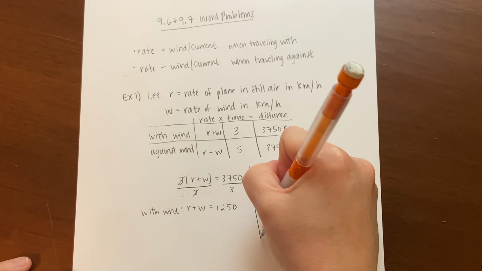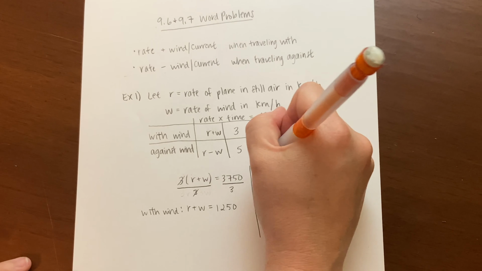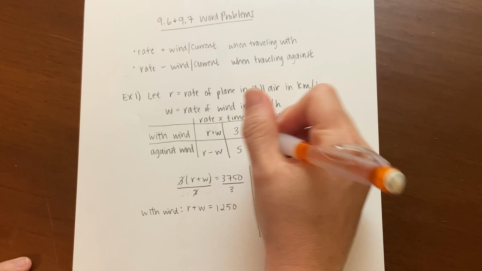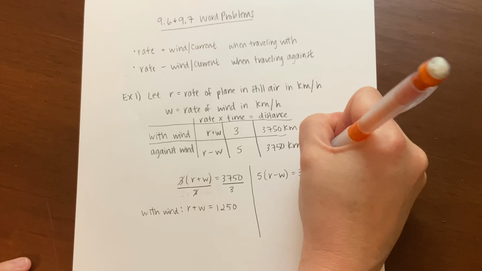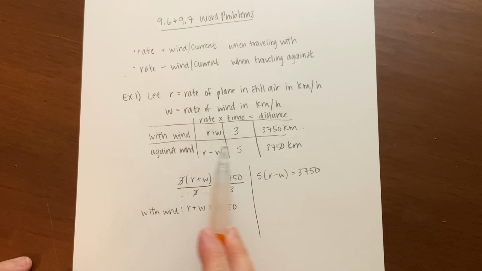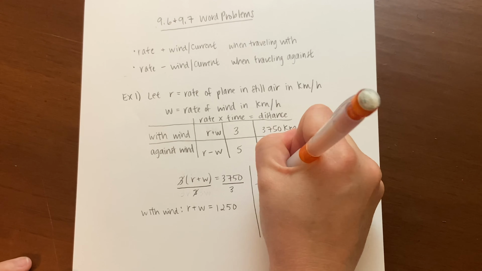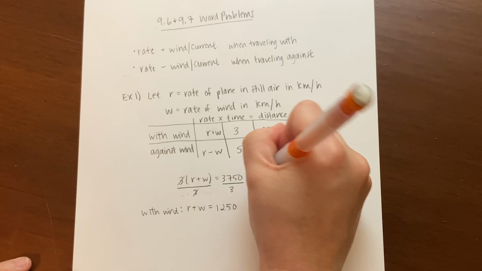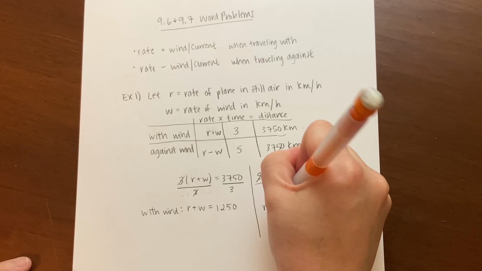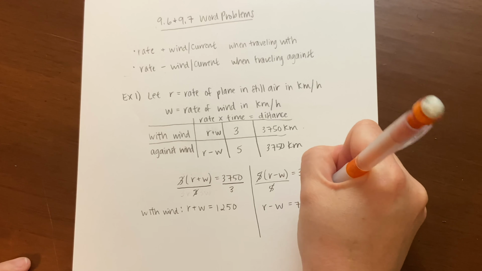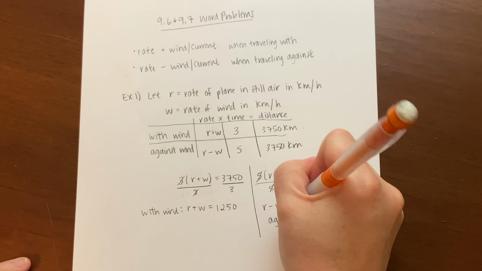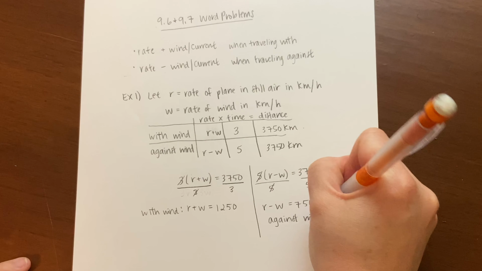Okay. I'm going to do the same thing against the wind. So for against the wind, it's 5 times (R minus W) still equals 3,750. Again, rate times time equals distance. I'm going to divide both sides by 5. That's going to cancel out, and R minus W equals 750. And this is against the wind.